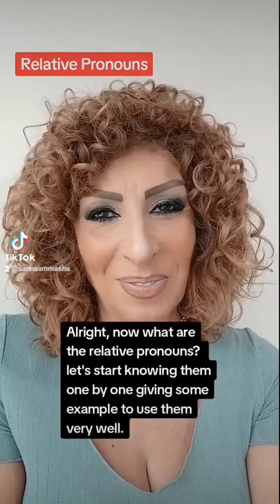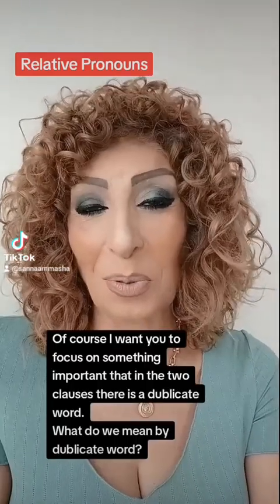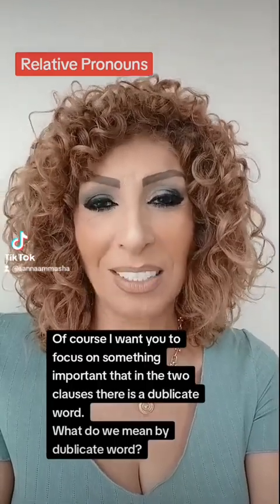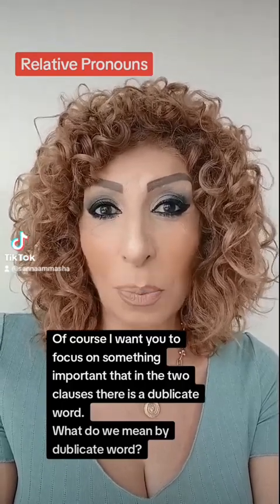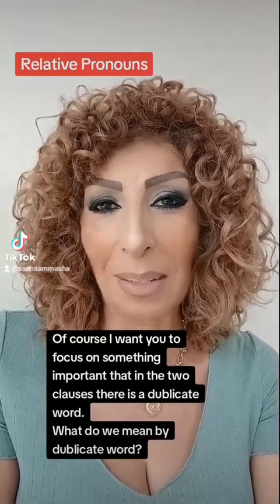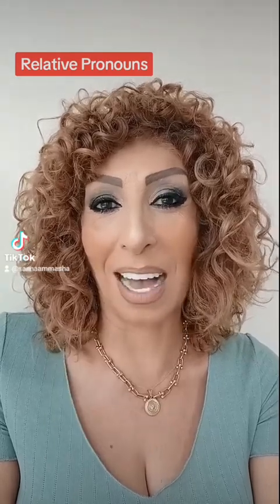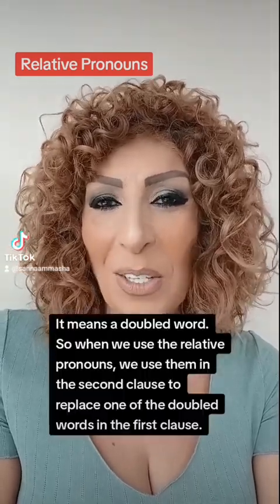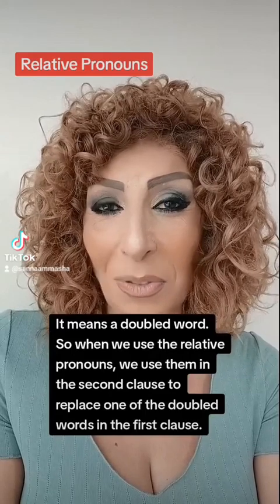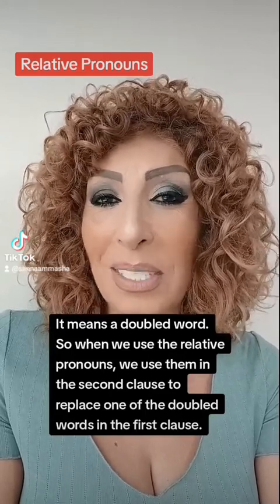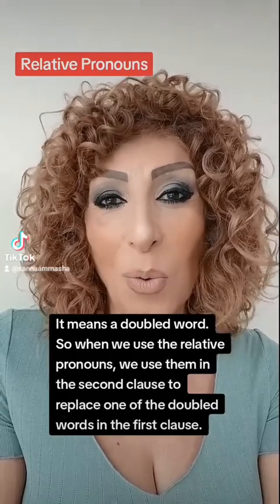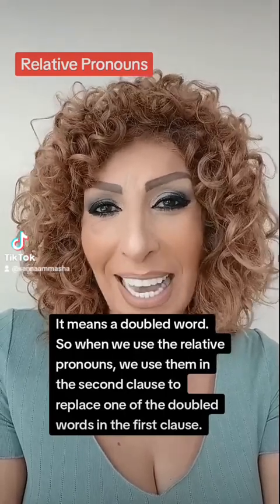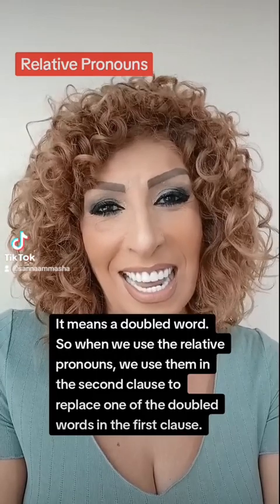Of course, I want you to focus on something important: in the two clauses there is a duplicate word. What do I mean by duplicate word? It means a doubled word. So when we use the relative pronouns, we use them in the second sentence to replace a word that is duplicated in the first sentence.